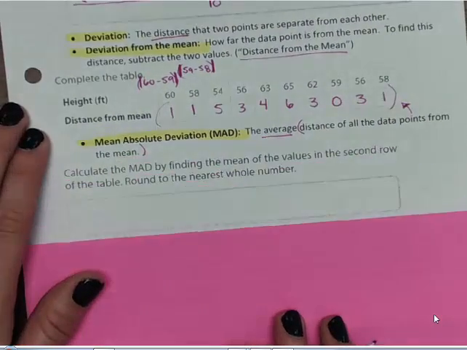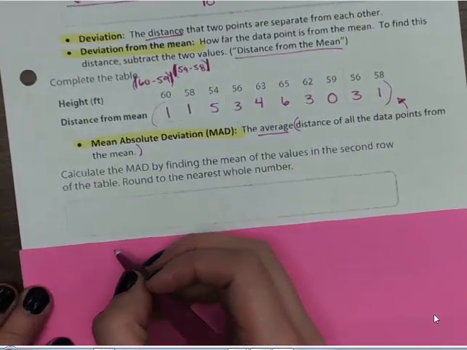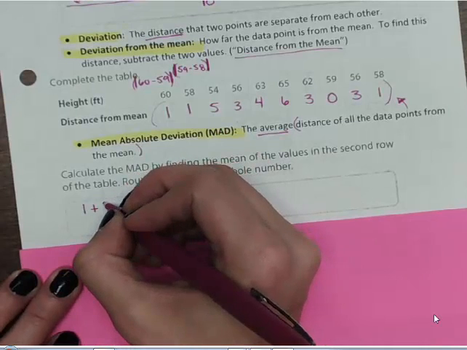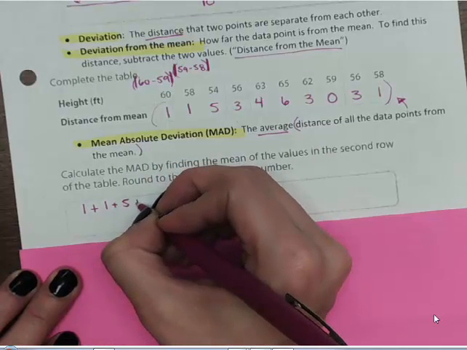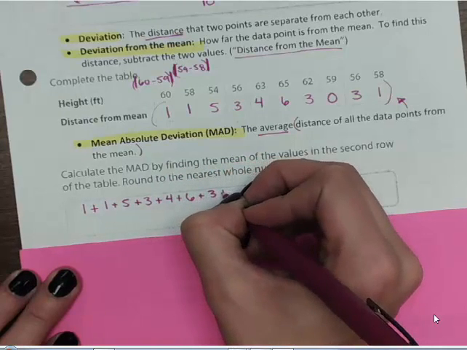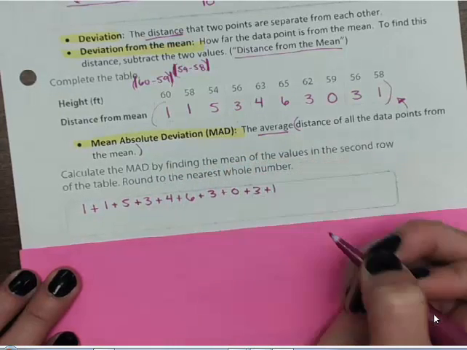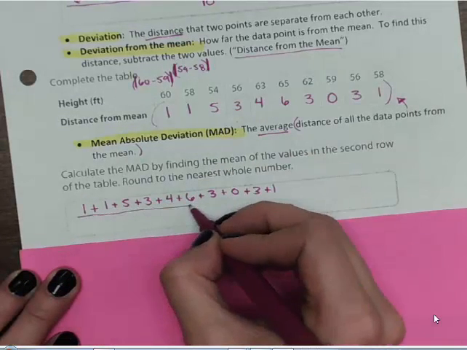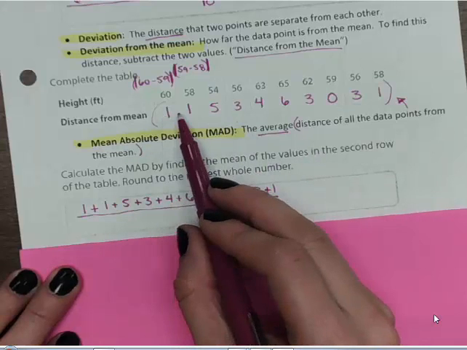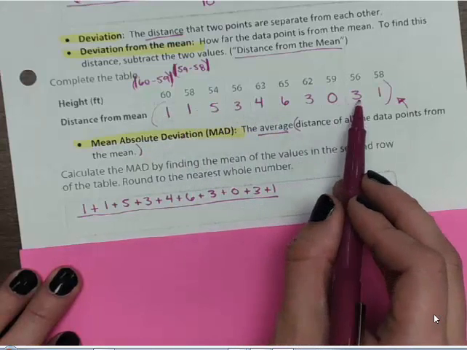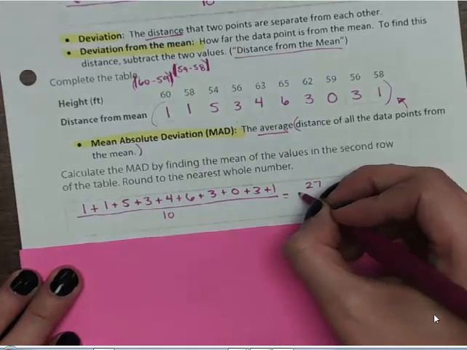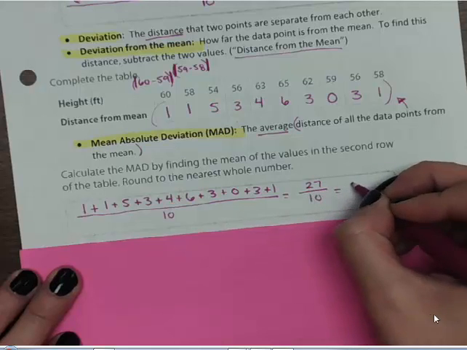So now what I have to do is average all of these points. When I add all these together to calculate the mean absolute deviation, or the MAD, I'm going to add up all the distances from the mean: 1 plus 1 plus 5 plus 3 plus 4 plus 6 plus 3 plus 0 plus 3 plus 1. Again, average means I'm going to divide by the number of data values I have. In this case, I still have 1, 2, 3, 4, 5, 6, 7, 8, 9, 10. Okay, so I'm going to find the sum. When I add those, I get 27. I'm going to divide by 10, and I should get 2.7.